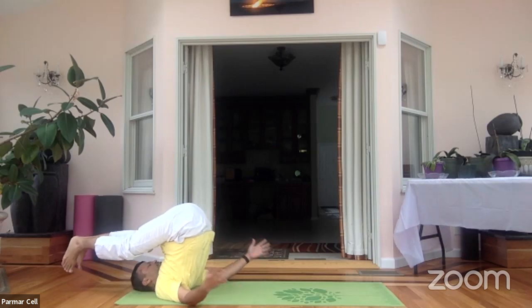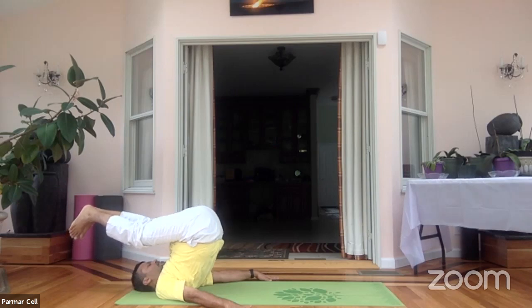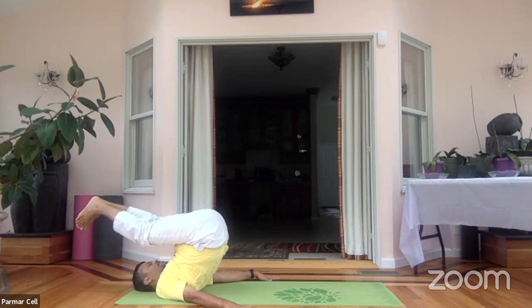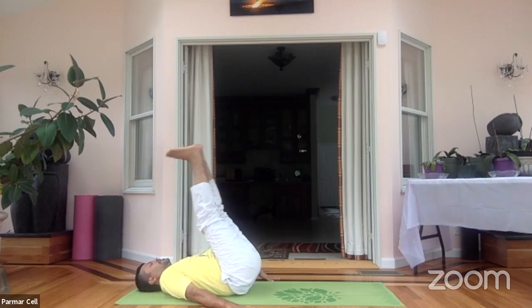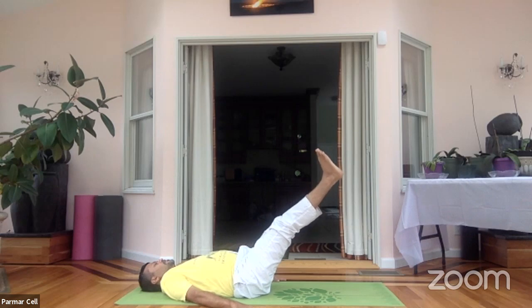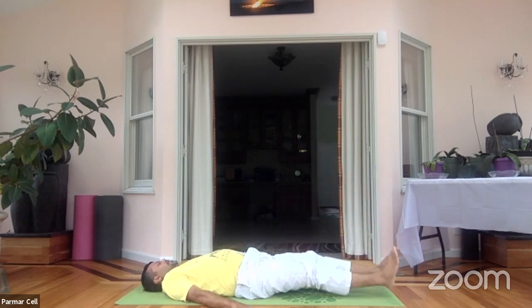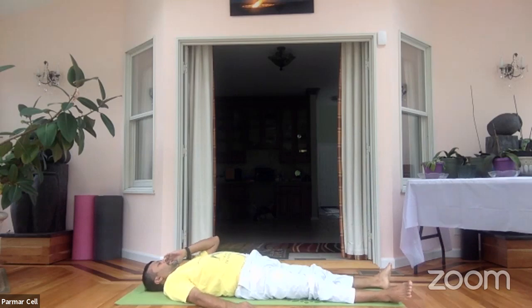And come out, use the lower arms as your brakes to come out vertebrae by vertebrae. And bring the legs to the floor gradually. And relax in Savasana.